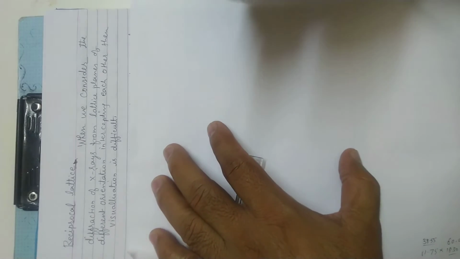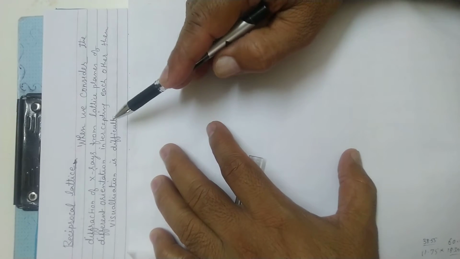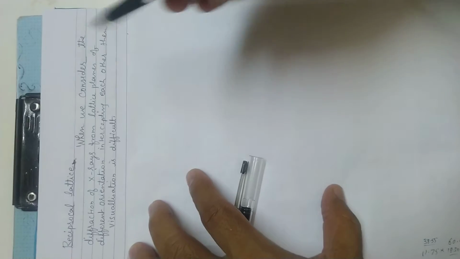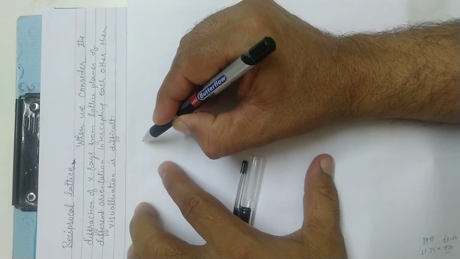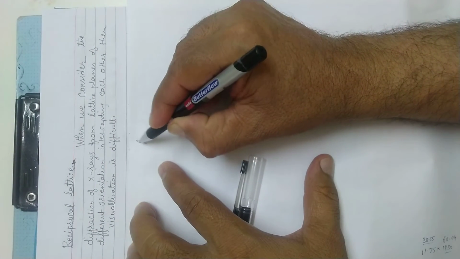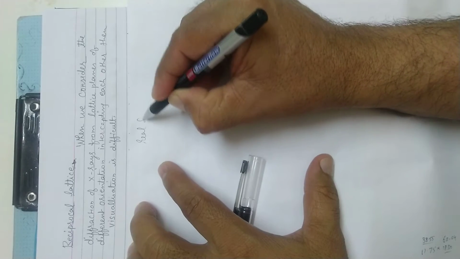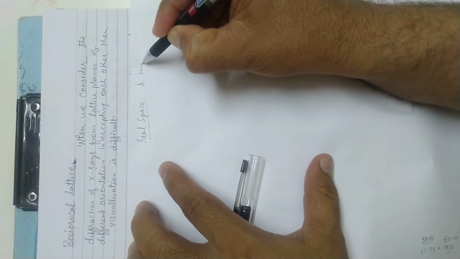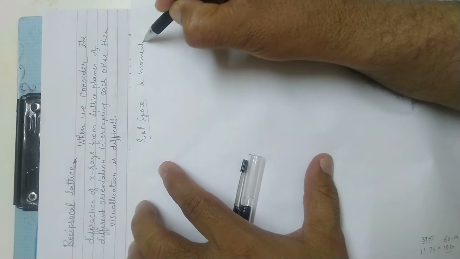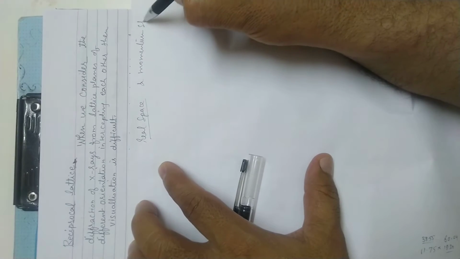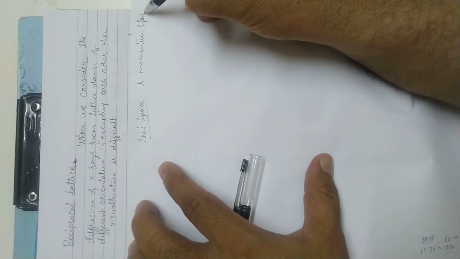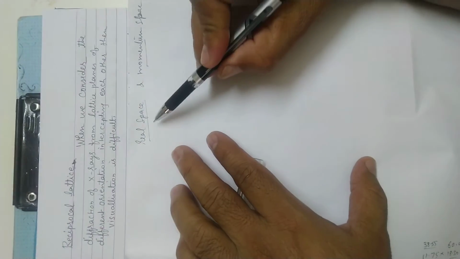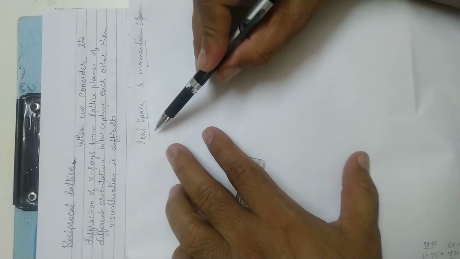Dear students, today I will introduce you to a new concept of reciprocal lattice. You are familiar that there is a real space and a momentum space. You are well familiar with these two spaces. They are reciprocal to each other.